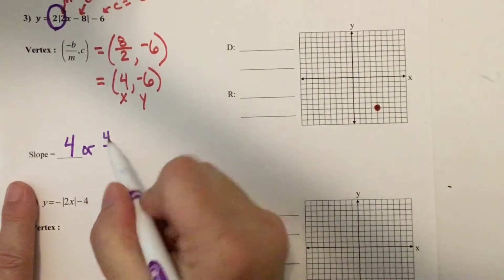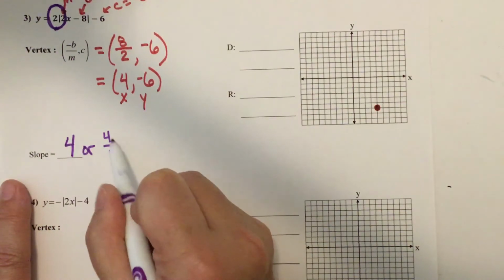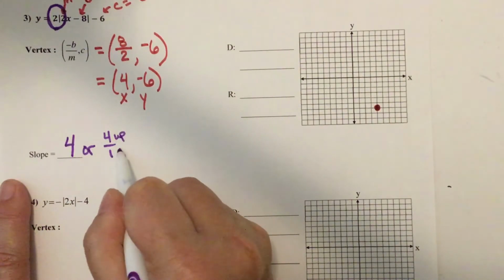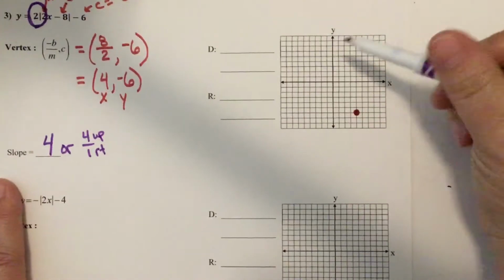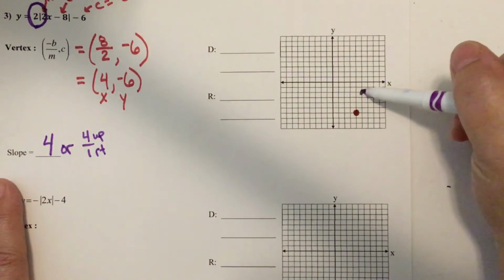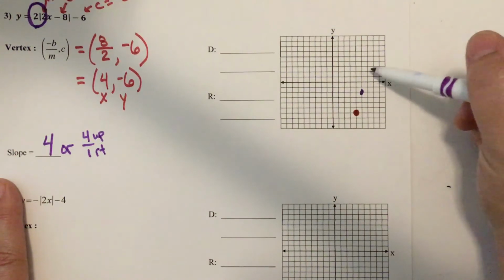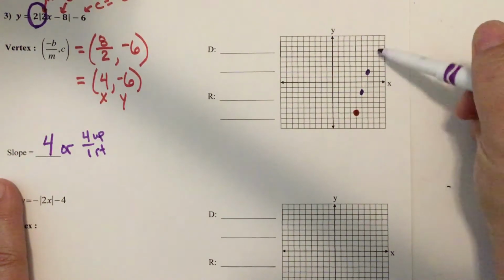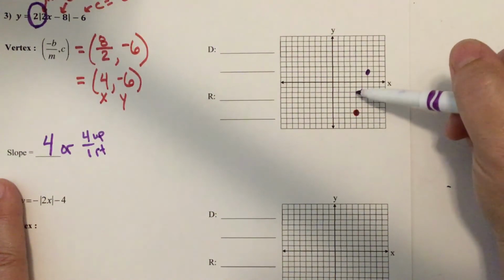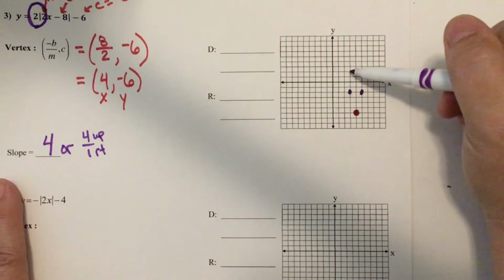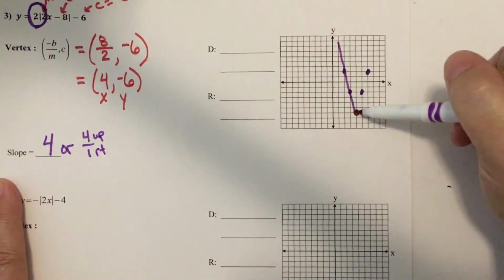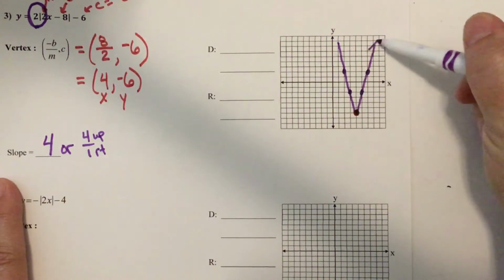All right, so since slope is rise over run, I'm going to go up or down first. So since the 4 is positive, I go up, and since the 1 is positive, I go right. So from my vertex, I'm going to go up 4, 1, 2, 3, 4, and right 1. Let's do it again. Up 4 and right 1. Now that's only half of my V. I need the other half. So we'll go back to the vertex, and we'll go up 4, but left 1 this time. That way I can have my entire V. So now make it look like a V, and arrows on both ends.